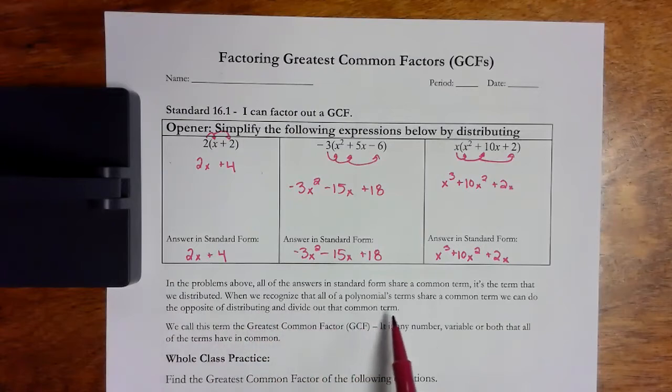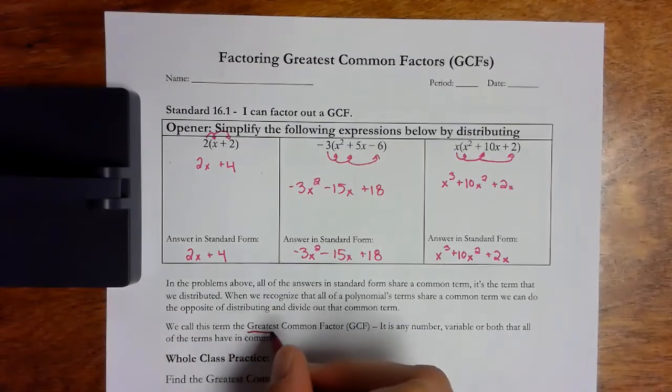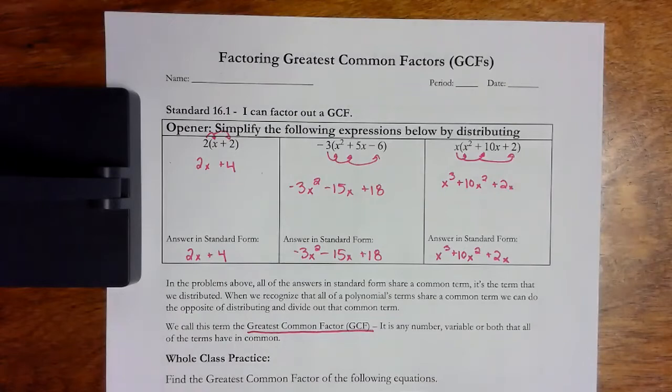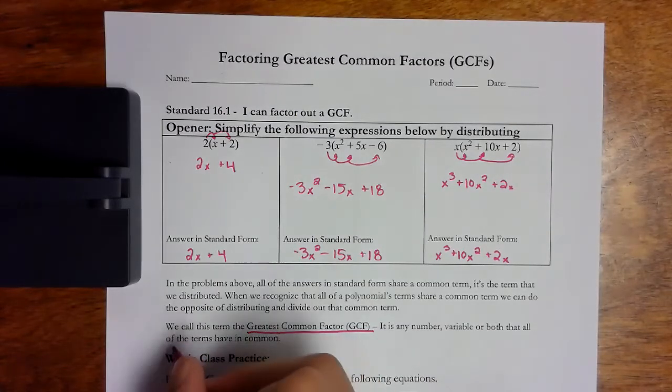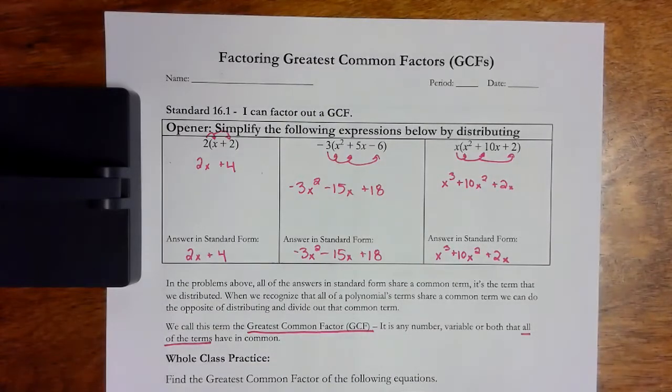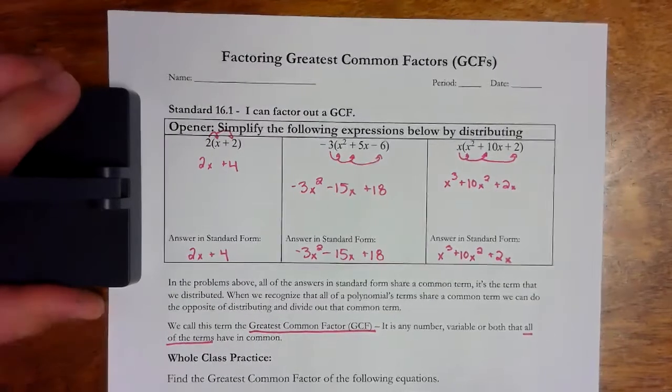When we recognize that all of a polynomial's terms share a common term, we can do the opposite of distribution and divide out that common term. We call that term the greatest common factor. And it is any number, variable, or even both that all the terms have in common. Okay, all the terms is really important here because if only 2 of the 3 have an x, we can't take an x away. If 2 out of the 3 are only divisible by 2, we can't divide everything by 2. Everything needs to be divided by what we label as the greatest common factor.